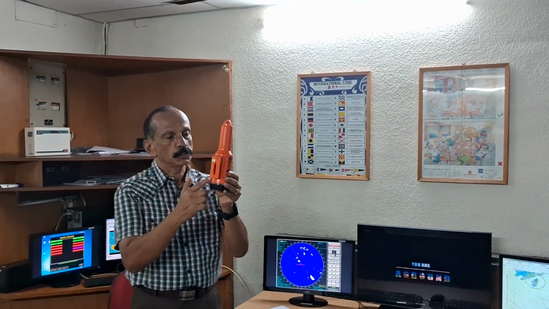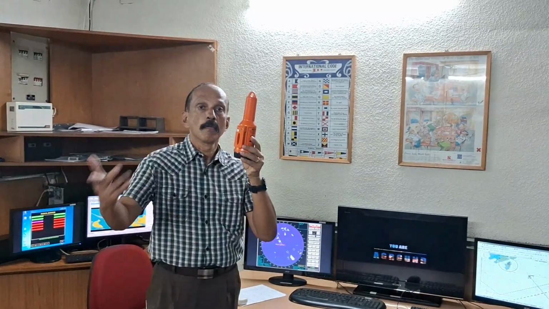There is a pole provided which is extendable, and that is not shown here, but it is provided along with the AIS-SART. If you keep it as high as possible, the range will increase, and it can be detected from a greater distance. A helicopter flying at 1,000 feet altitude can detect it even up to 40 nautical miles, and a fixed-wing aircraft moving at about 20,000 feet altitude can detect it beyond that also.